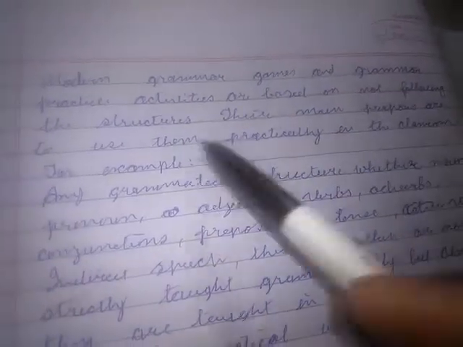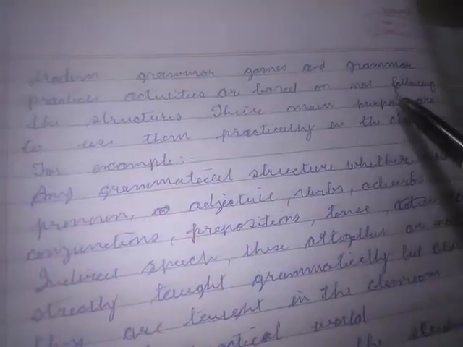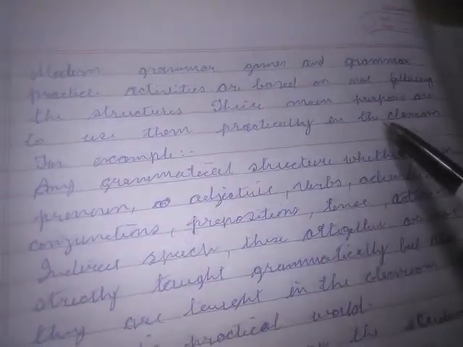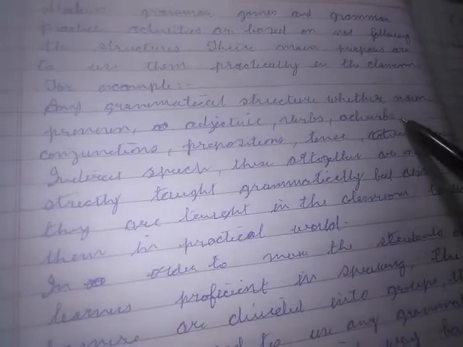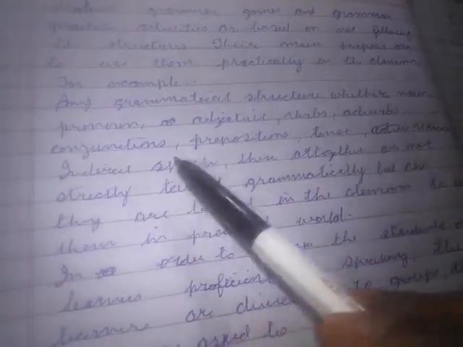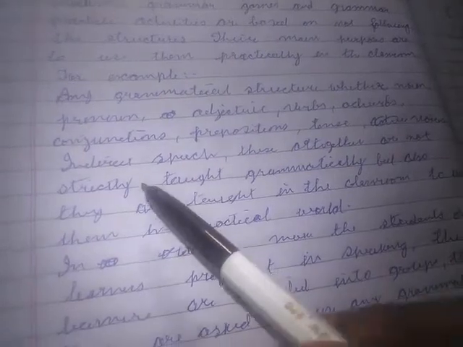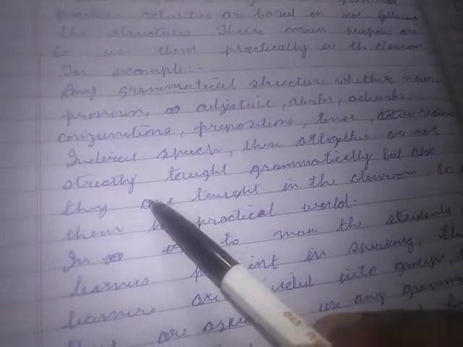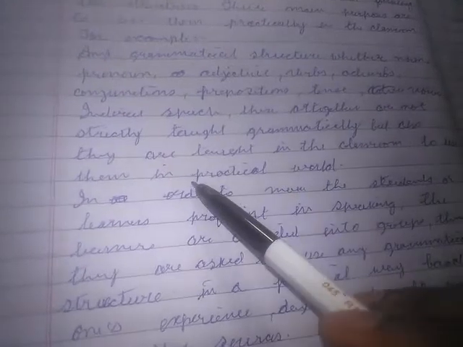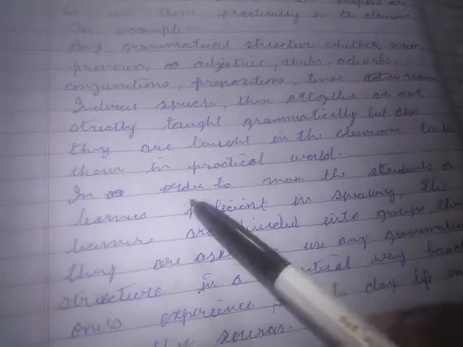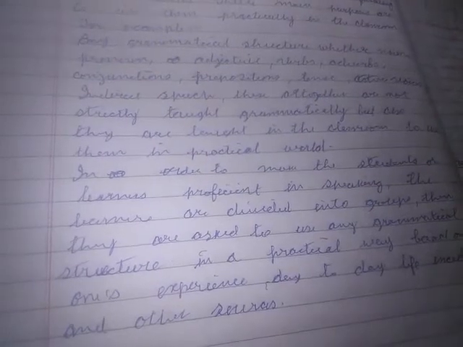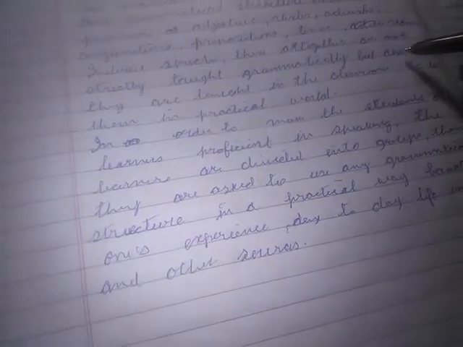Modern grammar games and grammar practice activities are not based on merely following structures. Their main purpose is to use them practically in the classroom. For example, any grammatical structure, whether noun, pronoun, adjective, verbs, adverbs, conjunctions, prepositions, tense, voices, or indirect speech, is not only taught grammatically, but also taught in the classroom to use in the practical world.